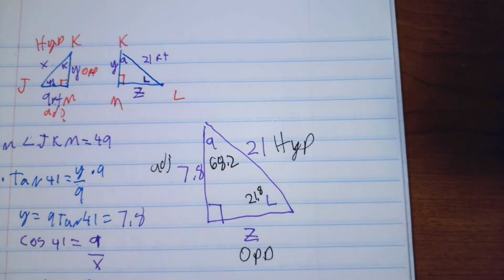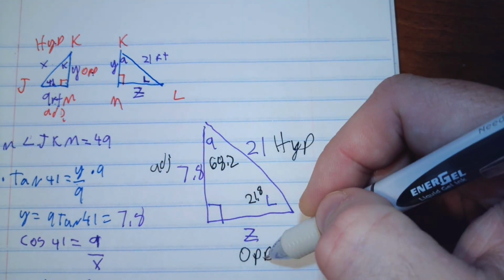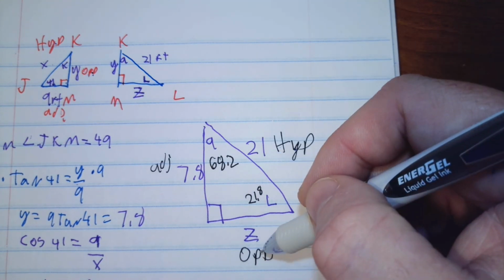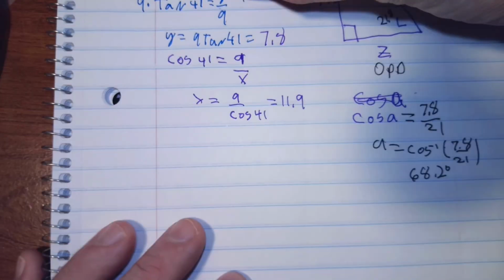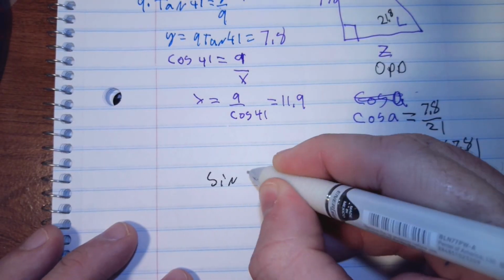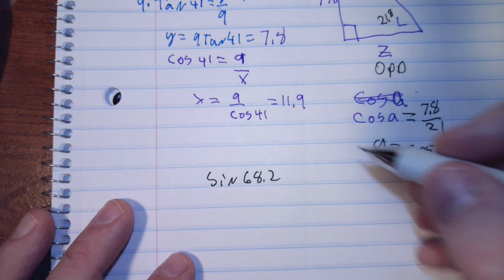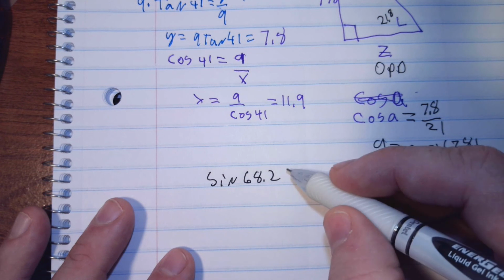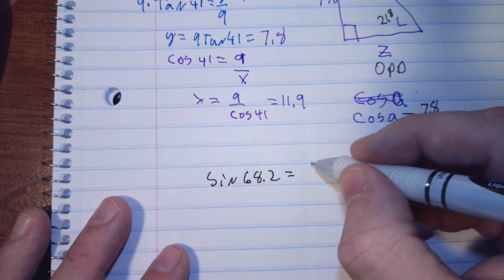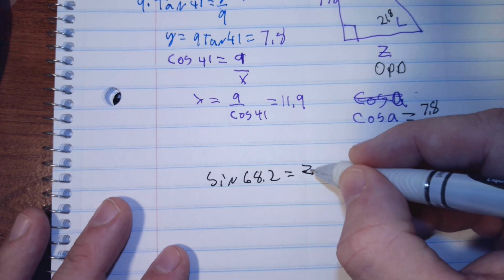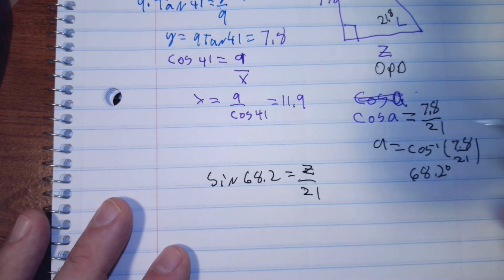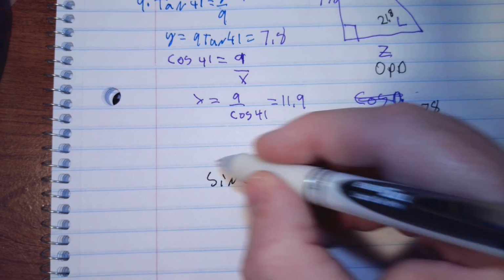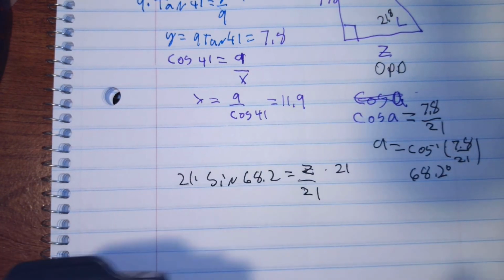All right, to find that Z, well, let's just start at A because we already have it written down, opposite over hypotenuse. Let's just use hypotenuse and opposite. So let's use sine. So sine of 68.2. Sine of 68.2 is going to equal 21 over Z. I'm sorry, Z over 21. Opposite over hypotenuse. And we're just going to multiply by 21. Multiply by 21. And we put that in our calculator.